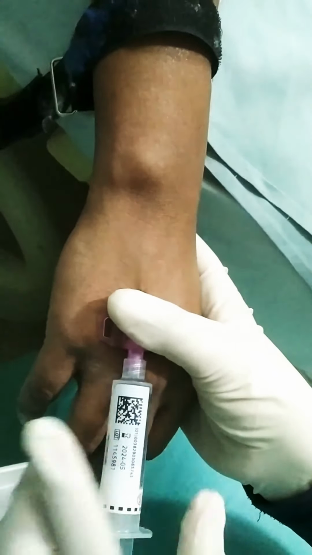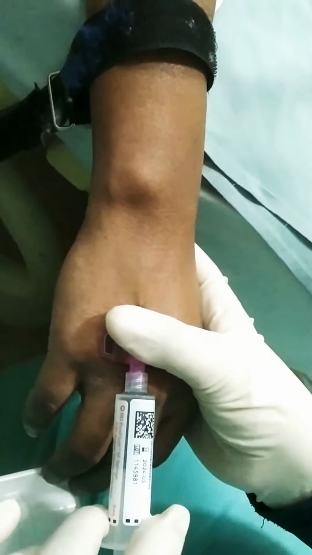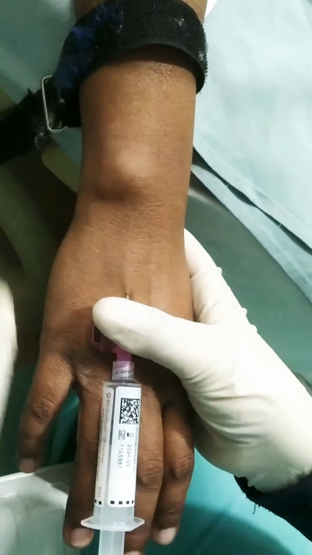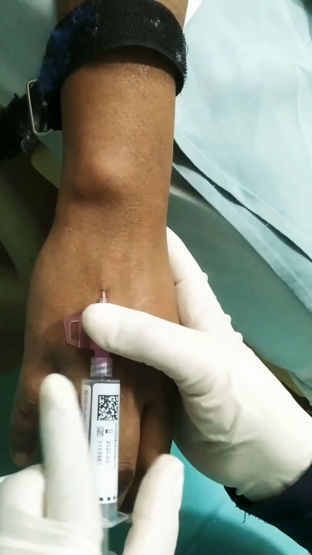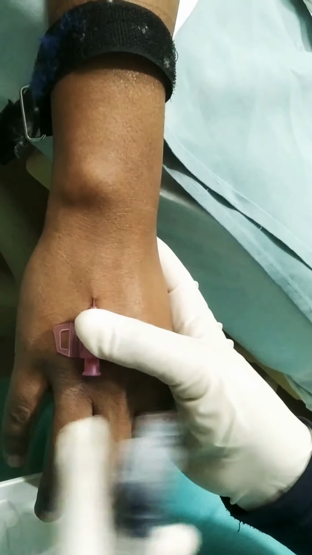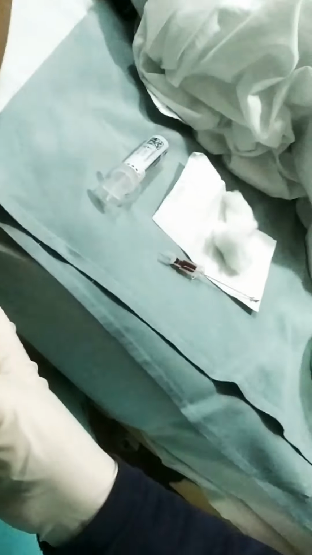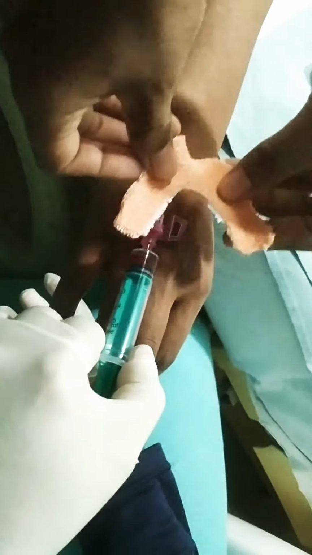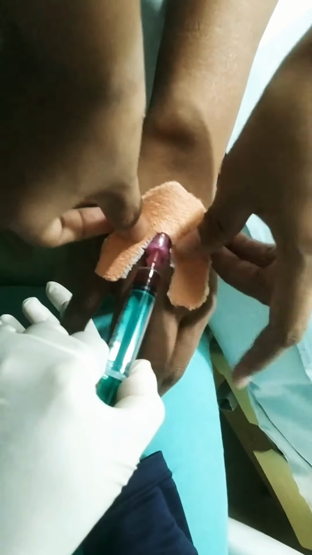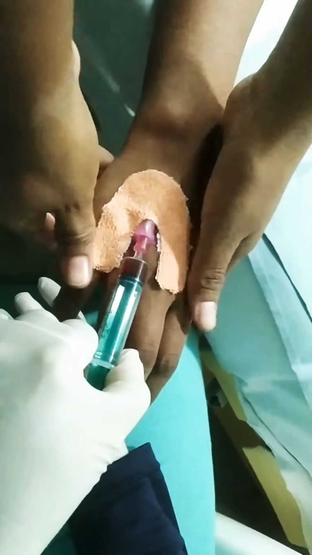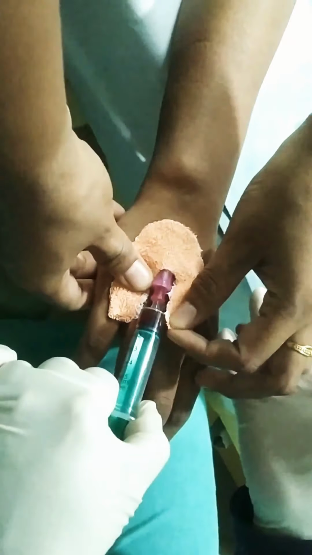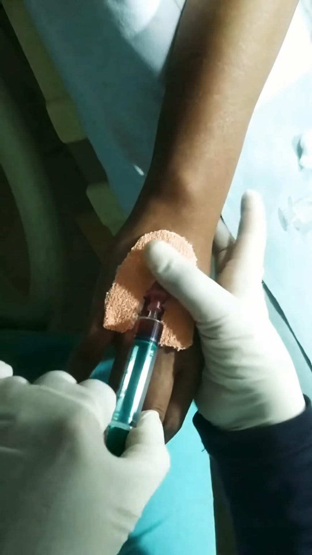This is an automatic cannula which we are using, and it doesn't need any capping, as it automatically closes its port. After that we have to flush the cannula with normal saline, or we can use the phosphorus if you have, to check the vein's patency, and to check for infiltration, pain, and bulginess in the vein.